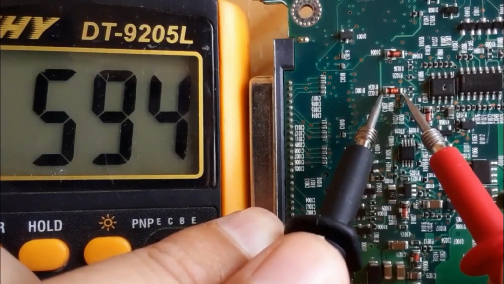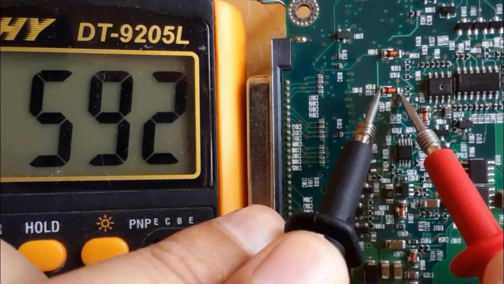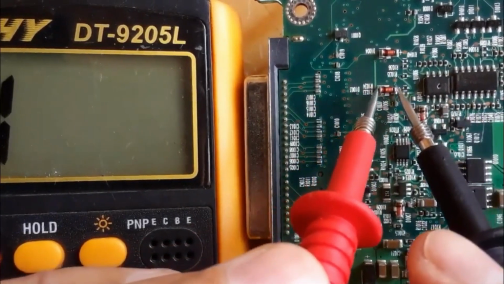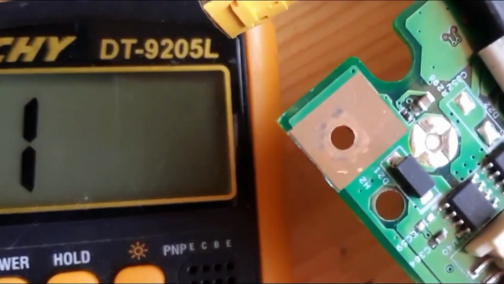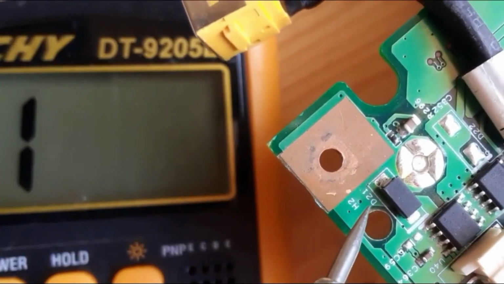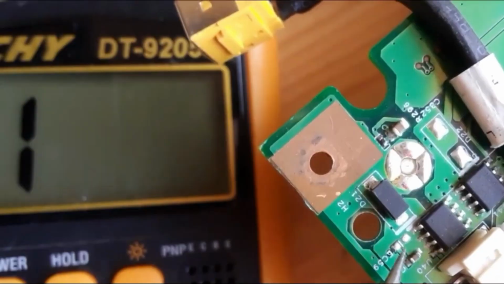Testing diodes entails checking the voltage drop while reversing the probes, which helps assess their condition. This process determines whether a diode is functioning properly or is potentially damaged. Diodes fulfill various roles such as protection and rectification within electronic devices. Recognizing their function in a circuit is vital for effective troubleshooting.